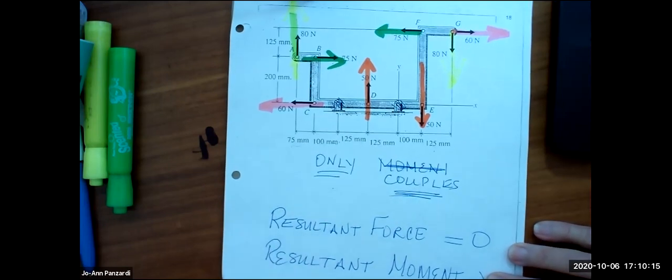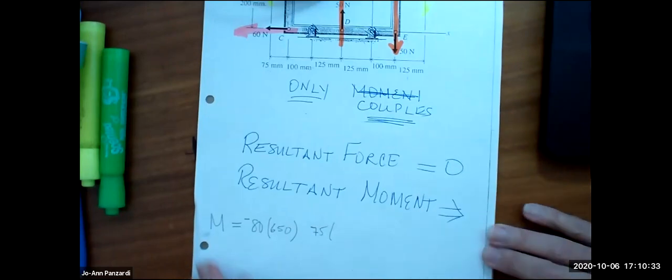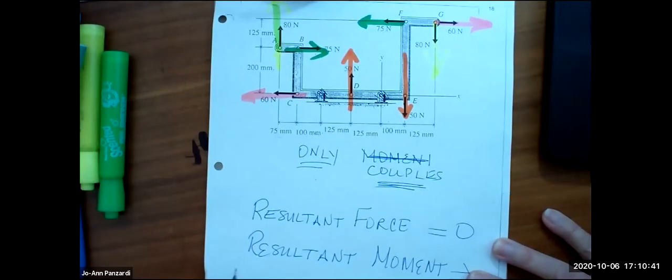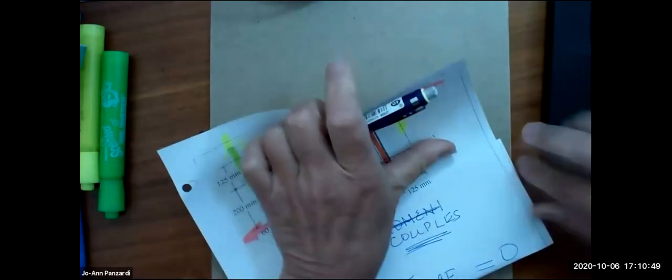Okay, next, Jack. Let's do the 75. What's the perpendicular distance? Jack, you here? Okay, I don't think Jack's here. Jason. We already know the resultant force is 0.